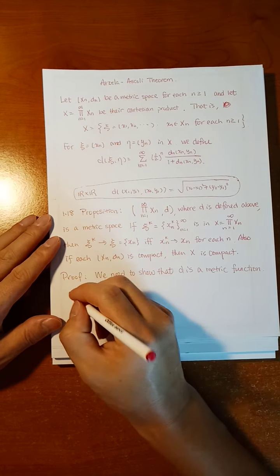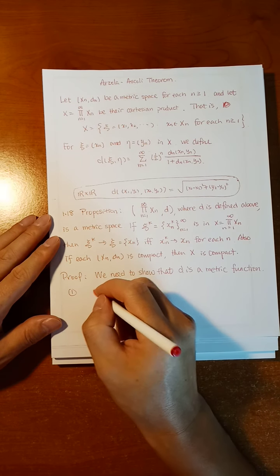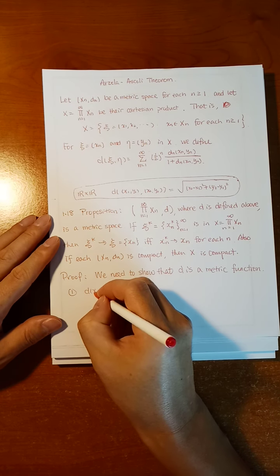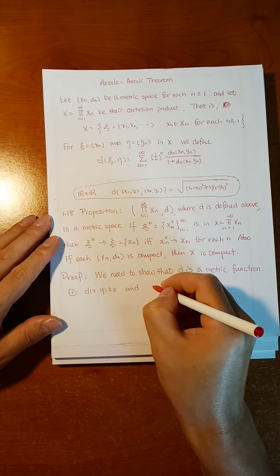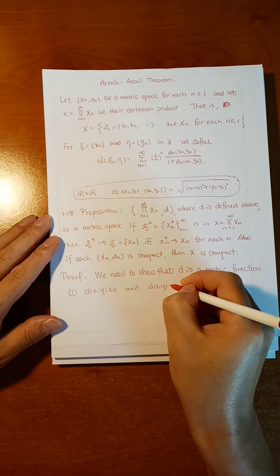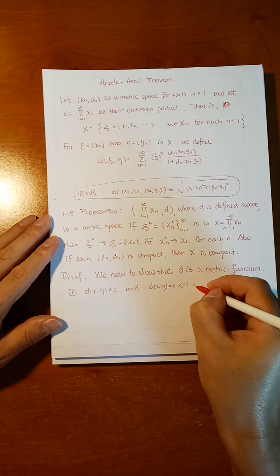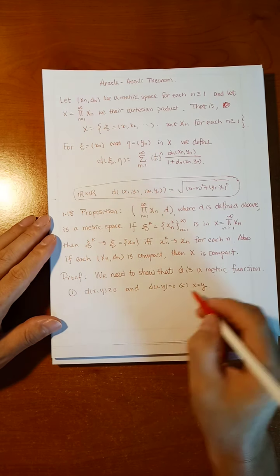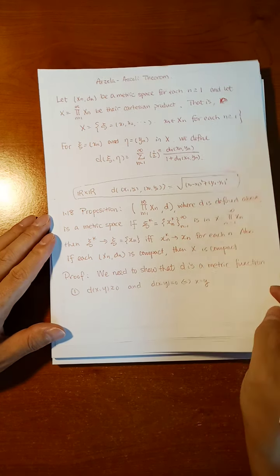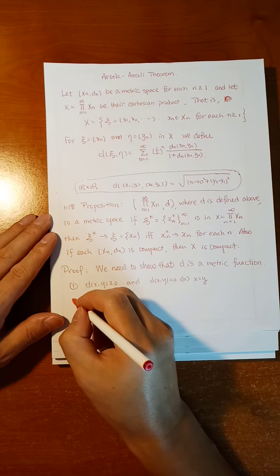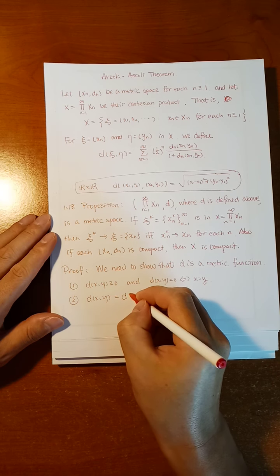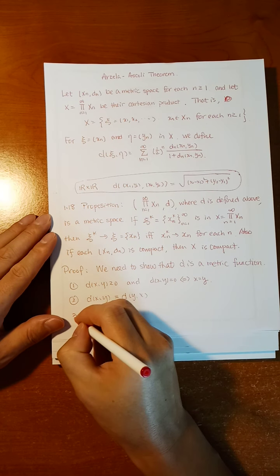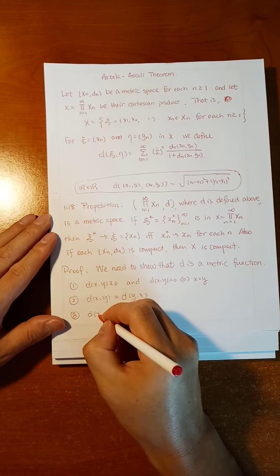What is a metric function? A metric function is non-negative, equal to 0 if and only if you have two same points, and symmetric. And the essential thing is the triangle inequality.